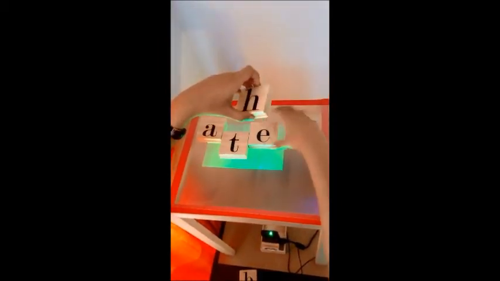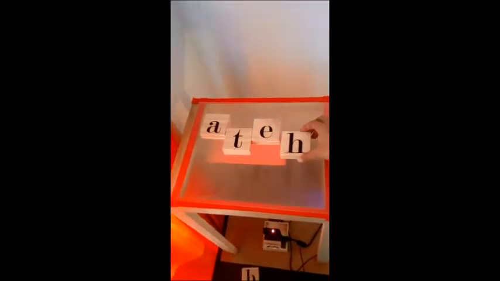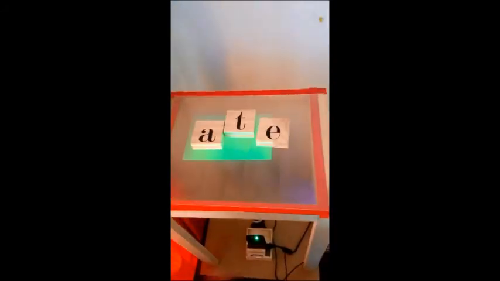Rearranging it, ATE is still a word. Adding an H makes it ATEH, which is not a word. TEH is also not a word. TE is also not a word. If I add A, TEA is a word. So that shows it works for 3 letter and 4 letter words.